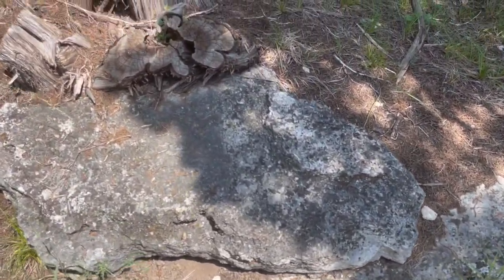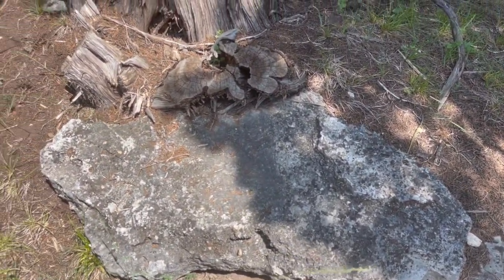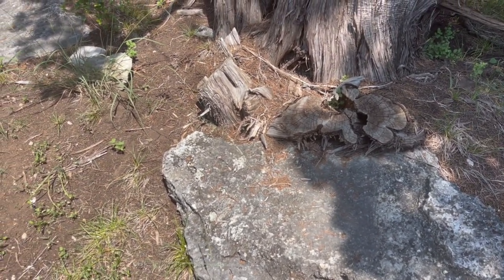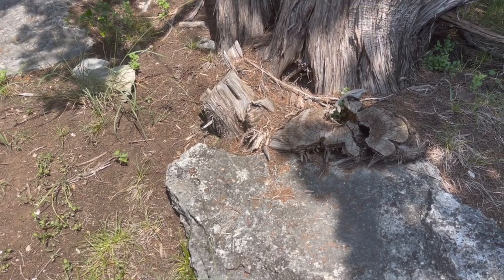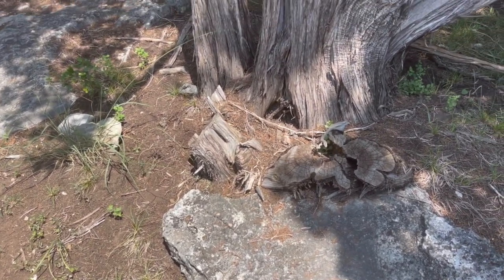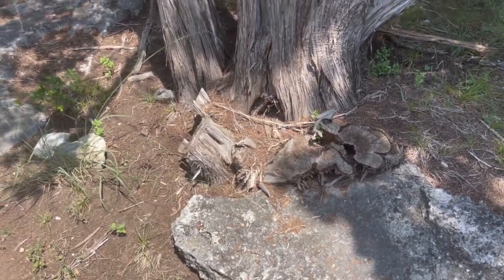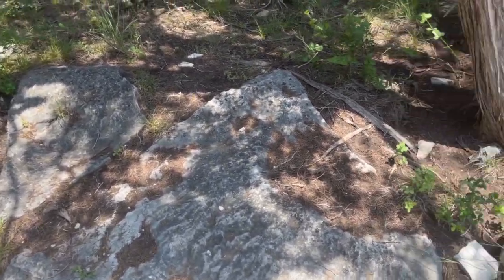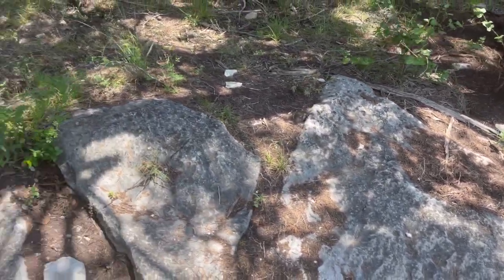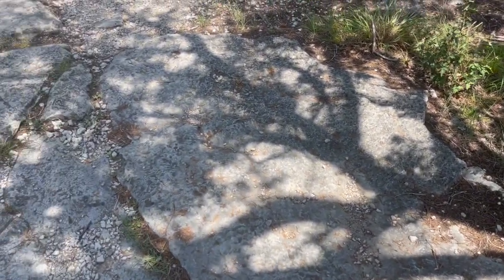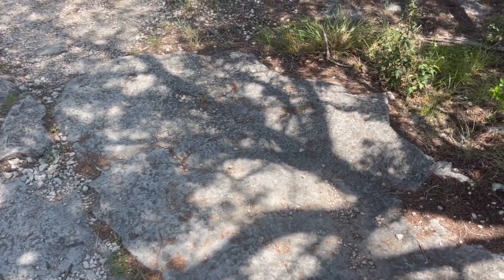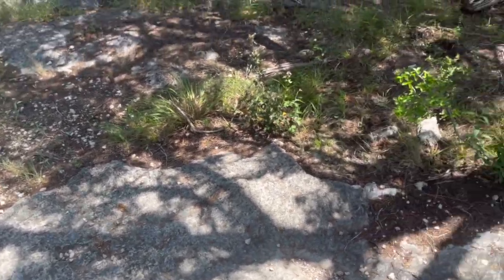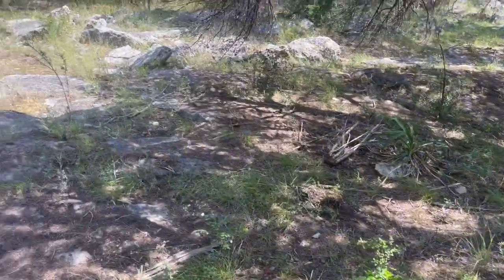This limestone's got some discoloration and the biotic weathering from the cedar trees here that break apart these large sections of rock. There's a couple of better spots that we'll identify. As far as the weathering, this is a pretty good example nearby.